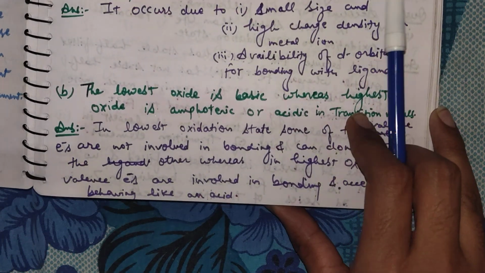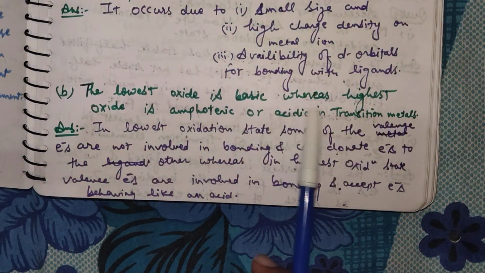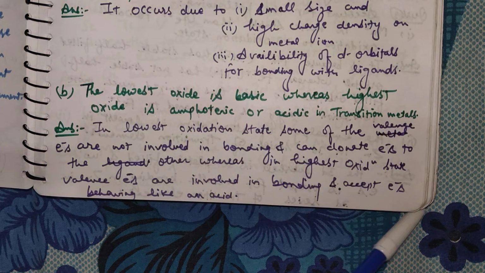Now the next question is, the lowest oxide is basic whereas the highest oxide is amphoteric or acidic.